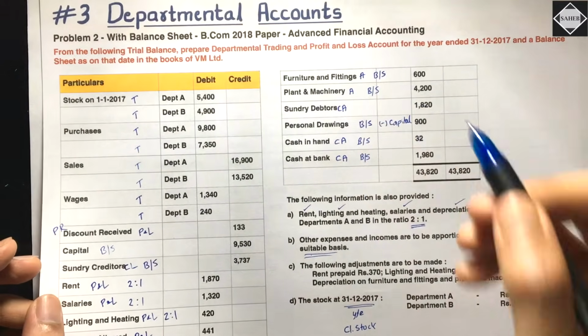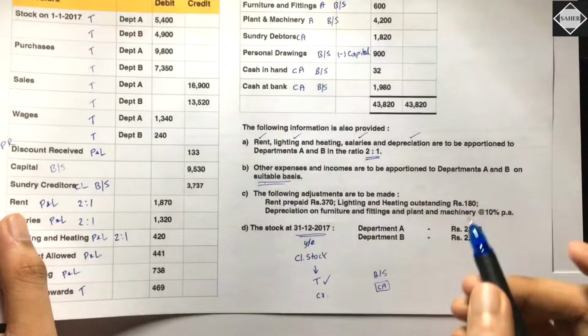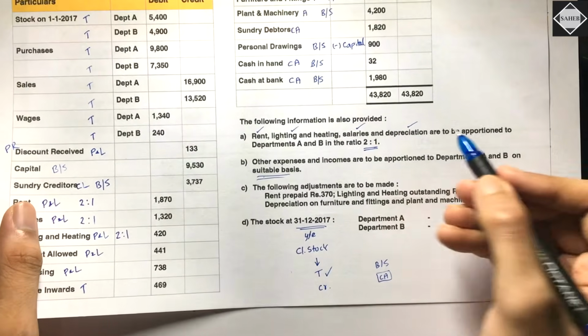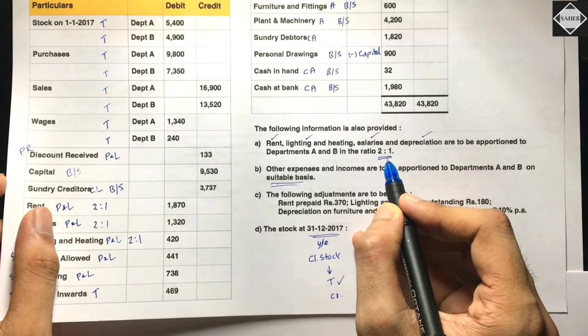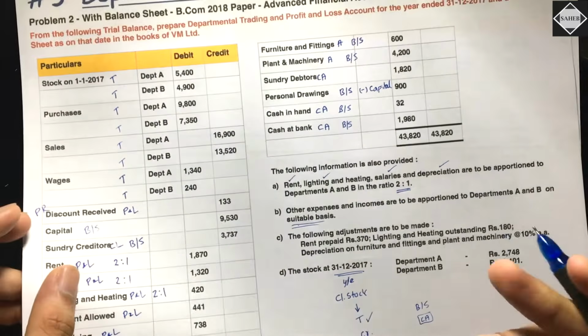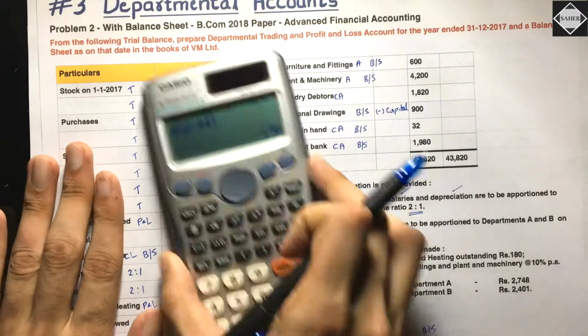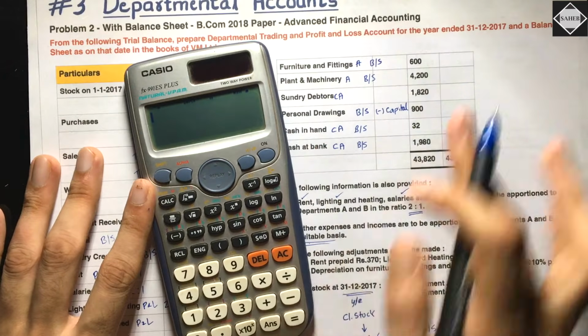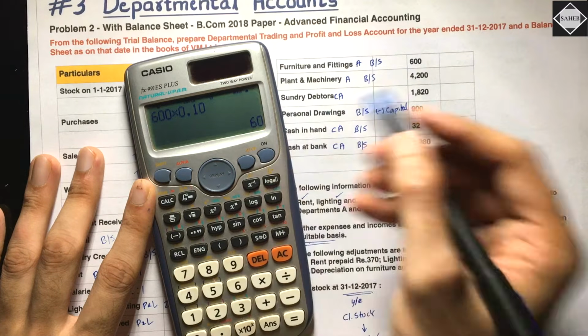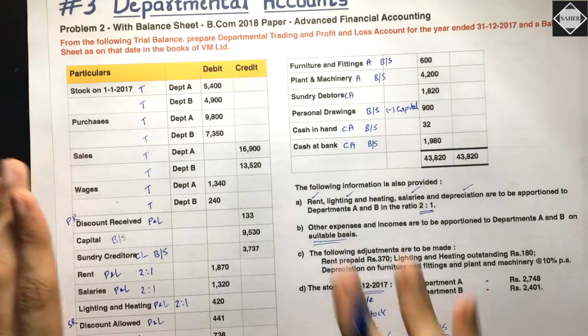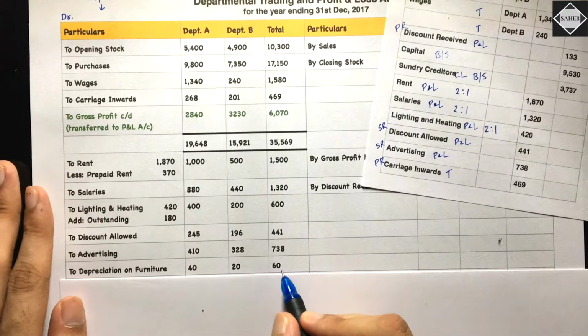These are assets, but understand on this, the adjustment said we have depreciation. Depreciation is to be apportioned to departments A and B in the ratio 2:1, right? So depreciation we have to calculate. How much is the depreciation? See, it's really simple. Depreciation on furniture is how much? 600 into 0.10, 60 depreciation on furniture.